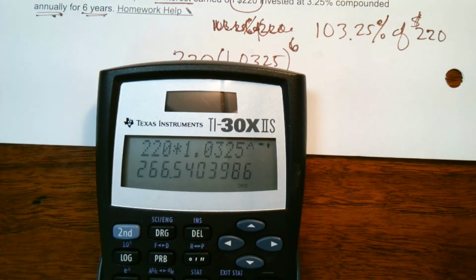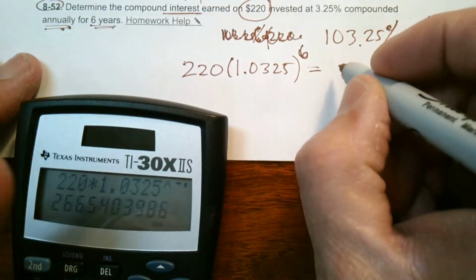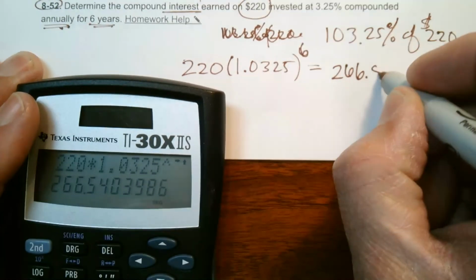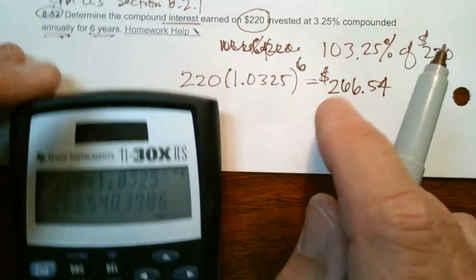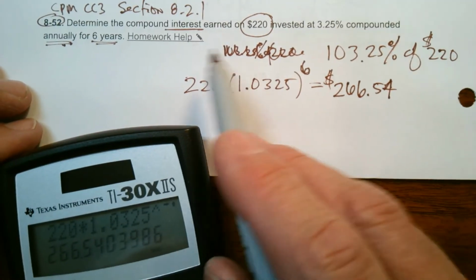So I enter. What do I get? This is equal to $266.54. I round to the nearest penny. So that's how much money I'd have in the account after 6 years with that interest rate compounded annually.